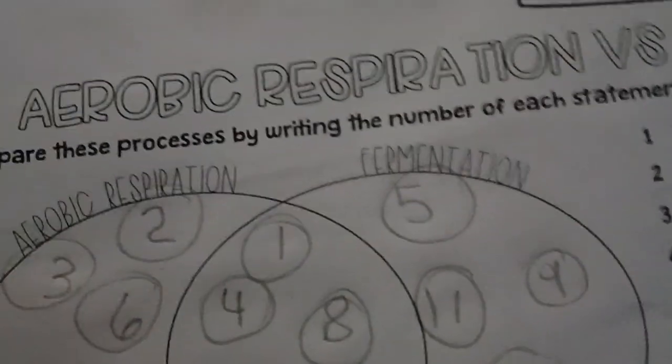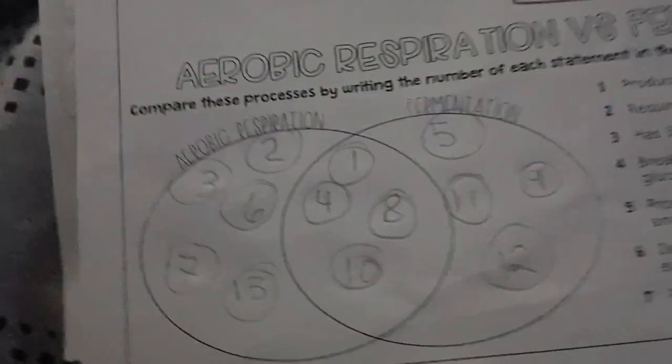So we learned something about how ATP works and also about cellular respiration and the different types.